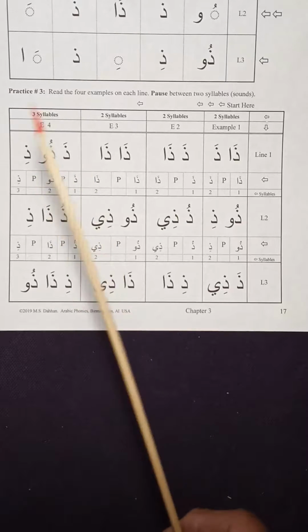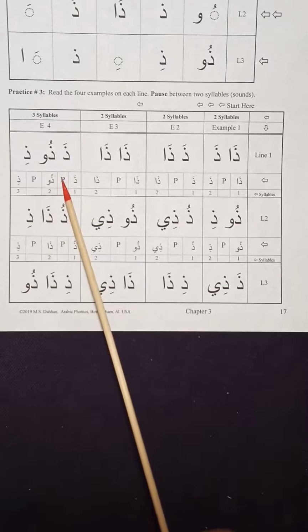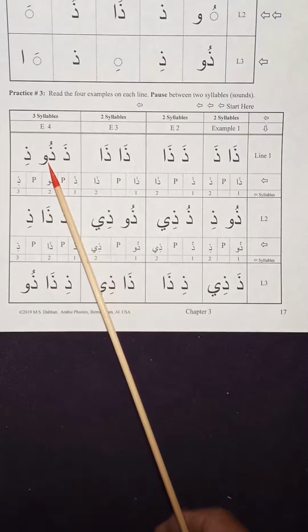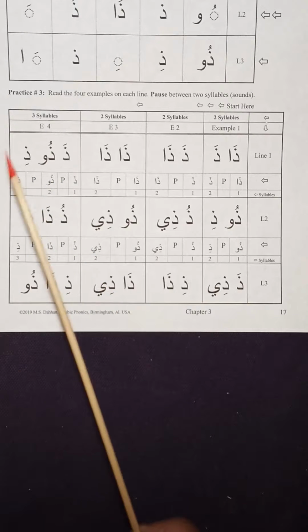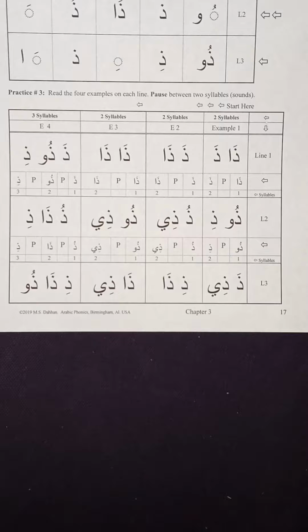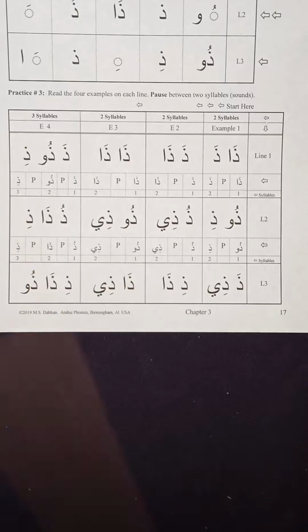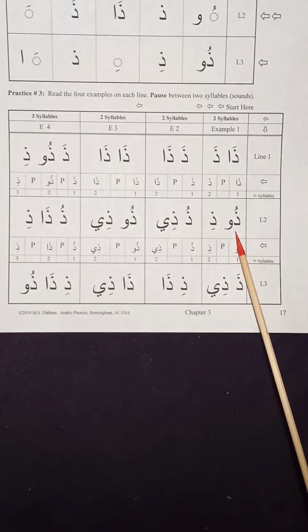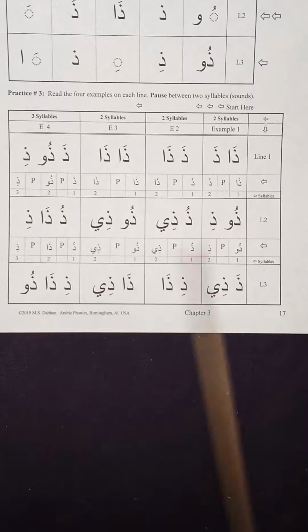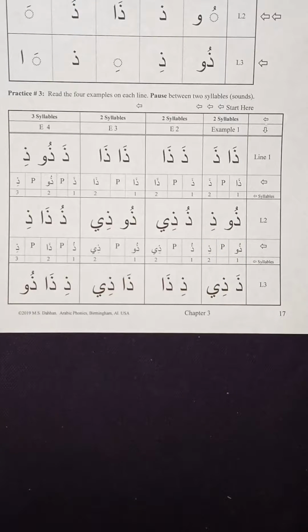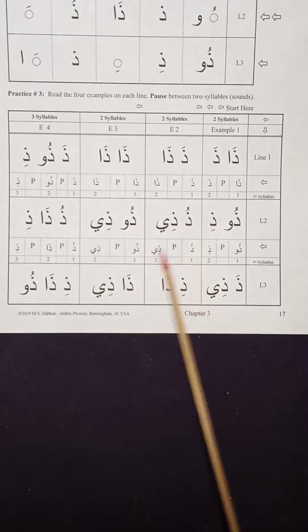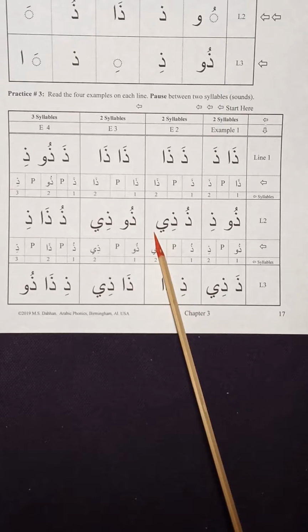We have 3 syllables here. The, pause, do, pause, the. 1, 2, 3 syllables. Line 2: thu, pause, the. Example 2: thu, pause, the.